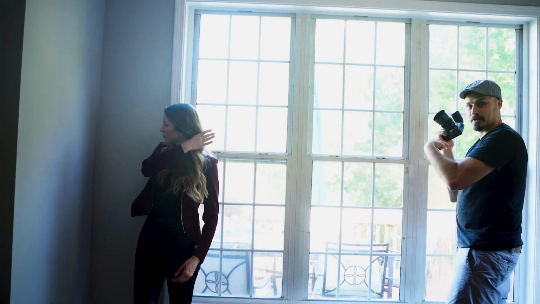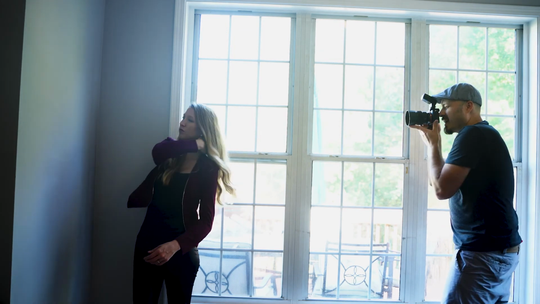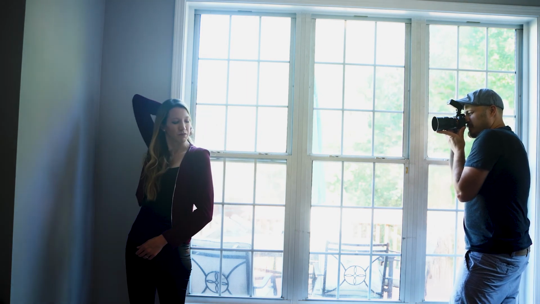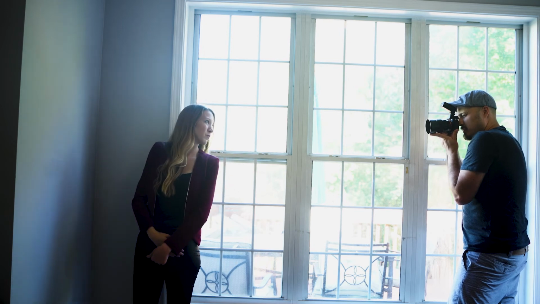So one way to get more contrast is turning away from the window and then looking back out the window. That way one part of the body is going to be more in shadow and the other part's going to be lit. So yeah, kind of looking over your shoulder. Let's see. Come back at me. There we go. Cool.